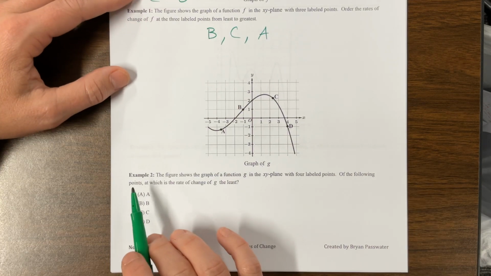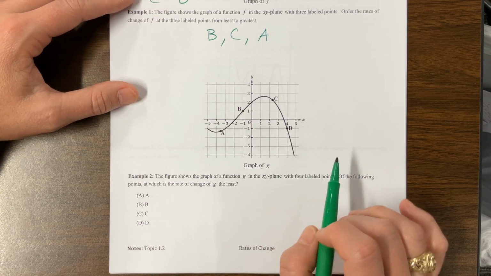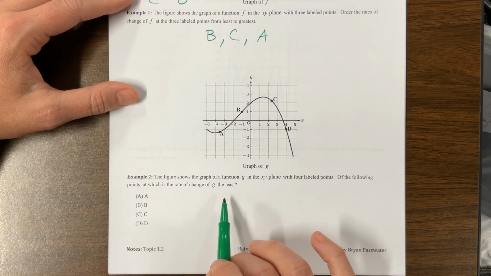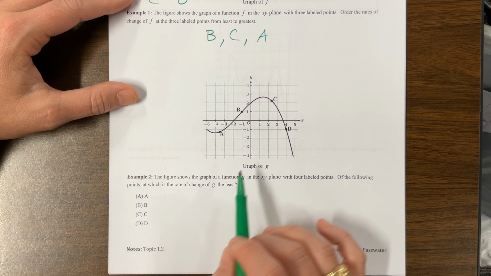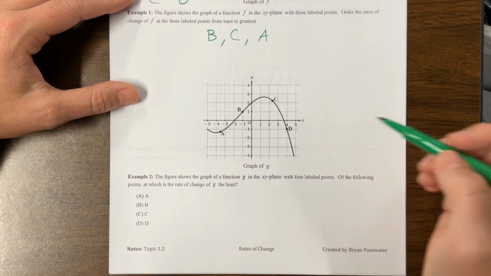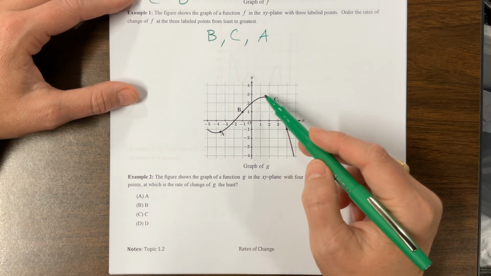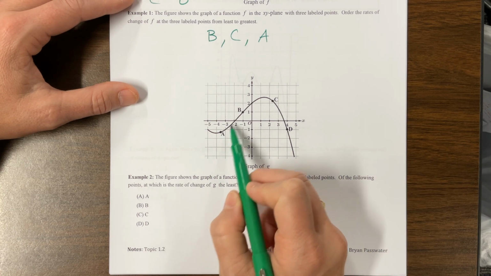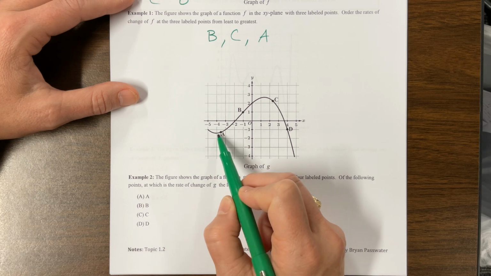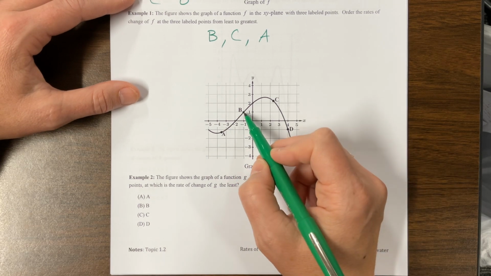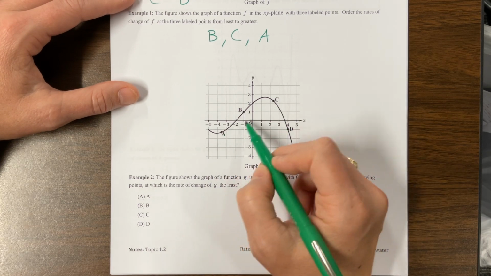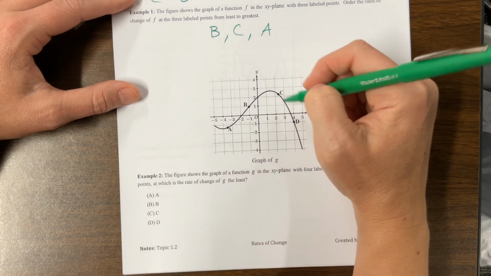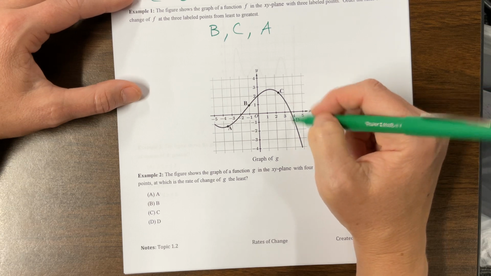Okay, the figure shows the graph of the function g with 4 labeled points. At which point is the rate of change the least? So what do we have here? This is concave down. Our graph is increasing. I think maybe B might be that inflection point. But it's got a positive slope at A. It's got a positive slope at B. C has a negative slope, but D is even more negative.